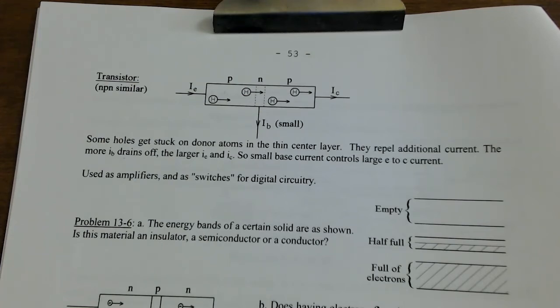The most common type today is what's called a field effect transistor. That's what they put on all the little microchips for like computer memories and that sort of thing. Yeah, that's just a variation on the same general sort of idea.